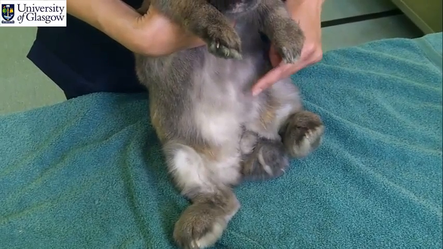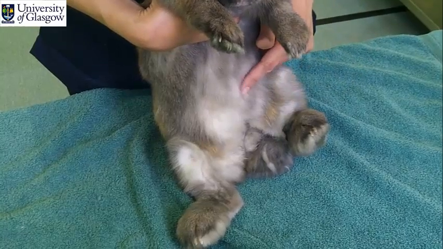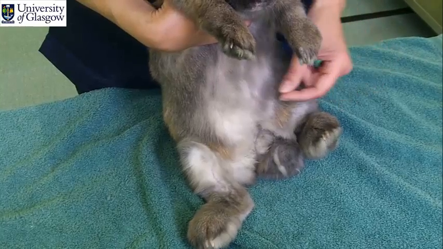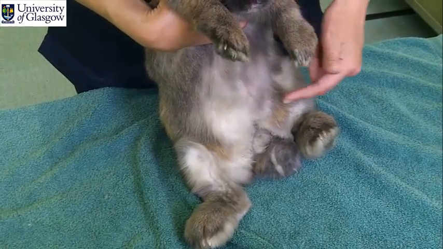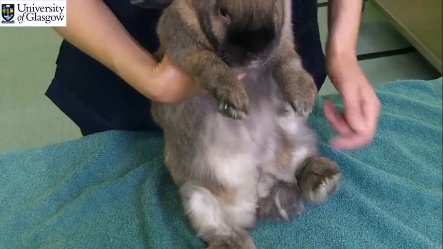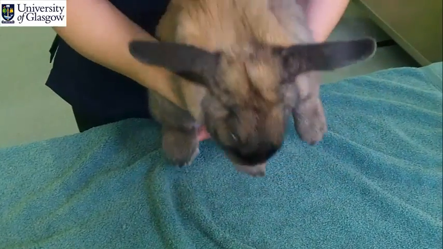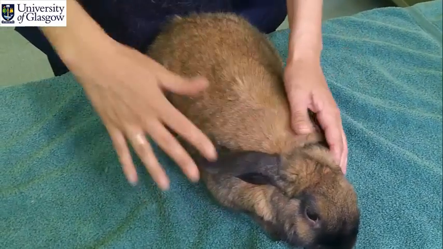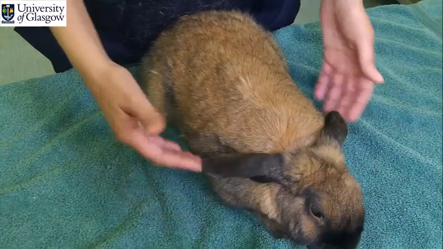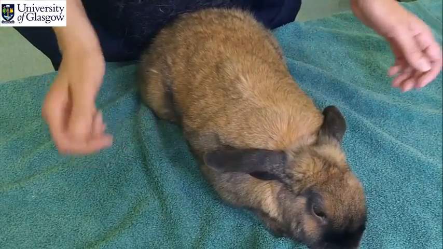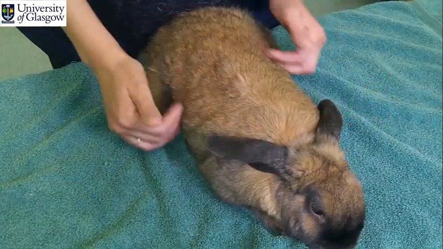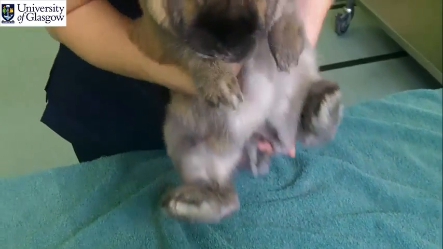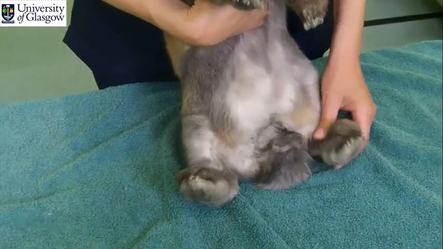However, this is a blind technique, and it can be dangerous because rabbits have a really well developed cecum, and if we insert the needle inside the abdomen, we do not know what we are touching. So before using the intraperitoneal injection, we should be sure that we have tried all the other routes in order to avoid any dangerous puncturing of the cecum.